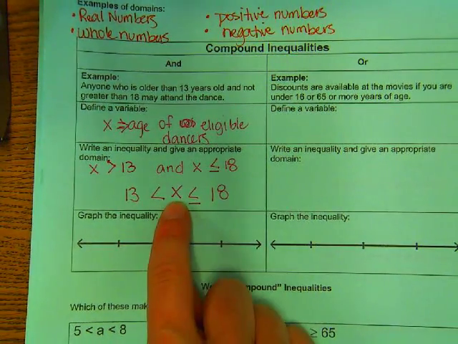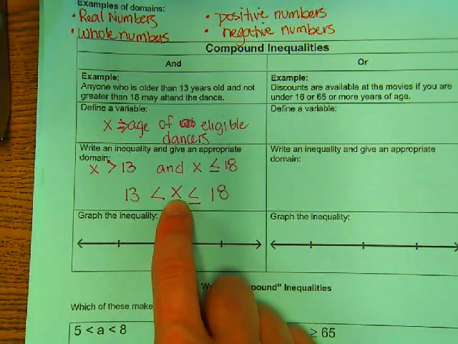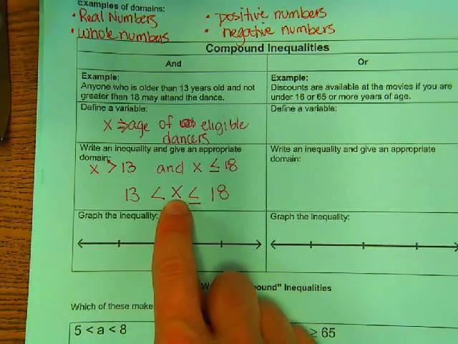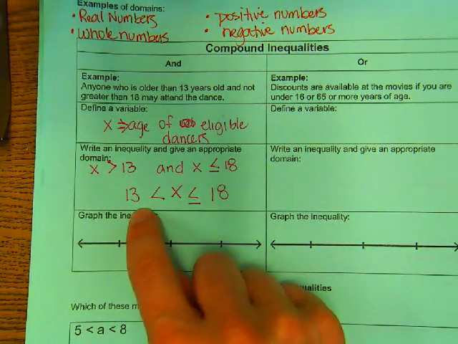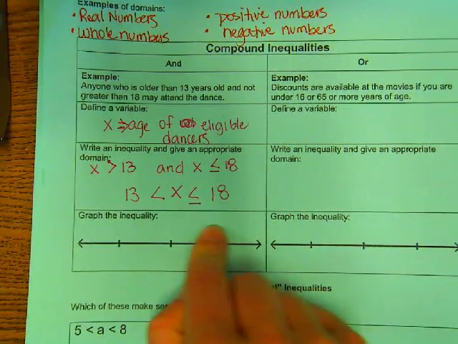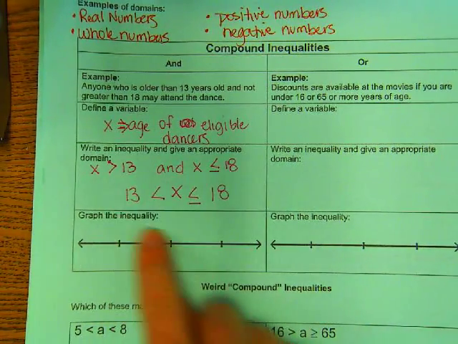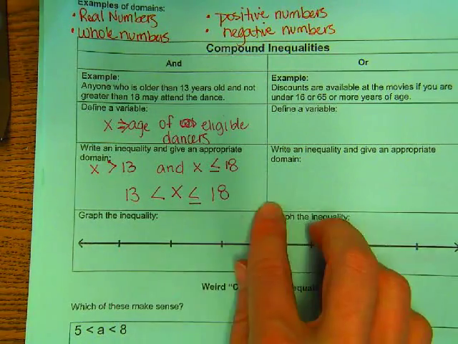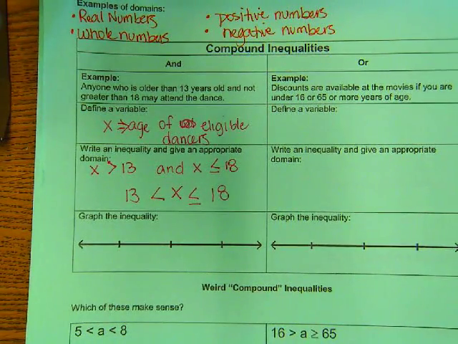Let me show you why that works. I'm going to put my finger here with the X. X is less than or equal to 18. X is greater than 13. Do you see how that works? So you can write it this way, with the X in the middle and the symbols going the same way.